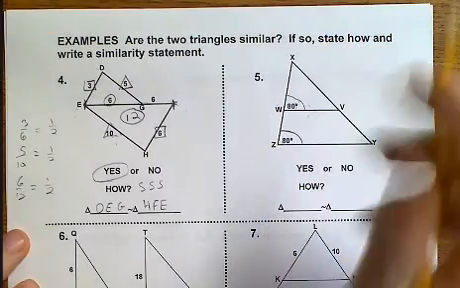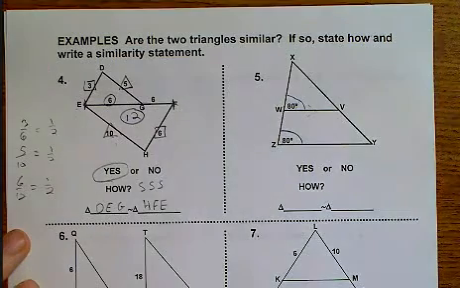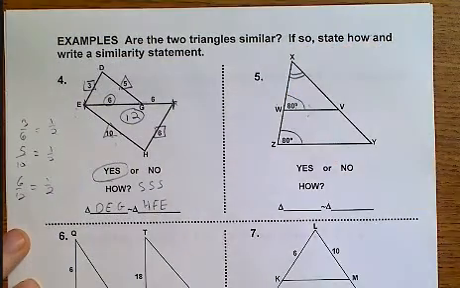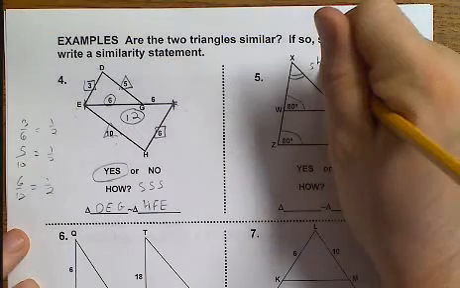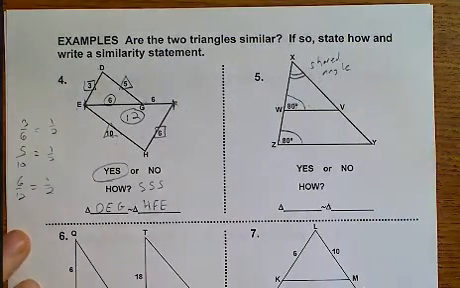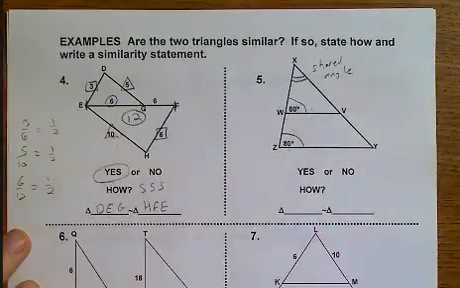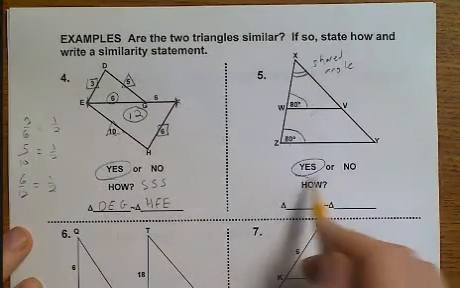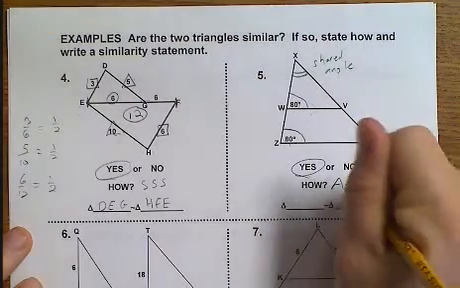We're not going to bring up parallel lines. What I am going to bring up, though, is the fact that I have a shared angle up here. So these were similar because they told us. This is similar because of the shared angle, so yes. And how do I know that? Because of angle, angle.